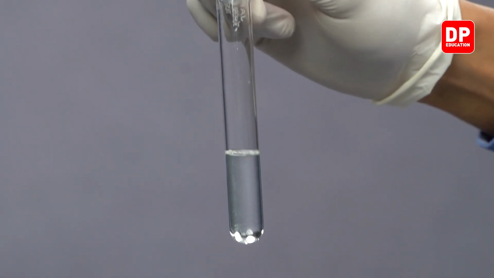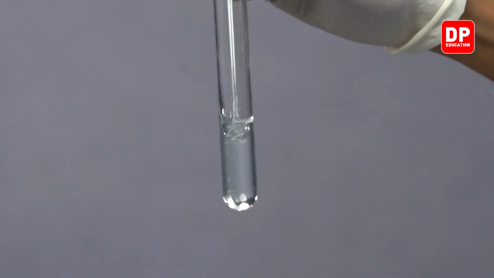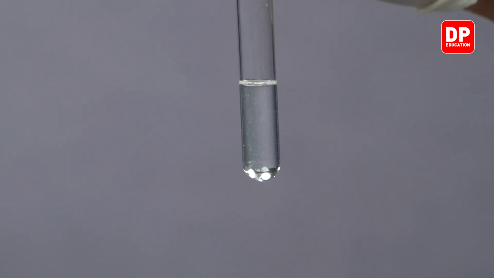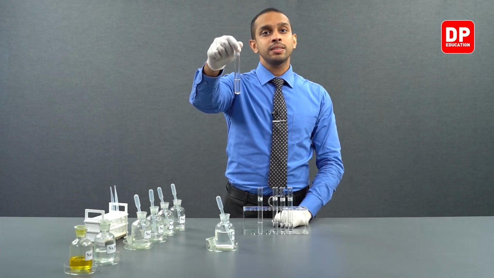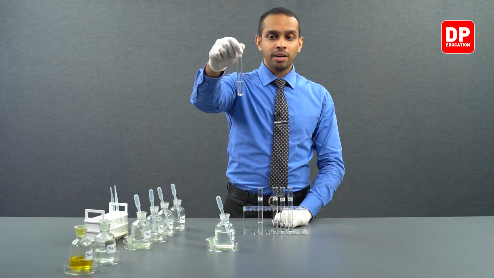In this test tube, we have magnesium 2+ ions along with oxalate anion. Magnesium 2+, in the presence of oxalate anion, will form a white colored precipitate, magnesium oxalate. Magnesium oxalate is slightly soluble in water. We say sparingly soluble in water.